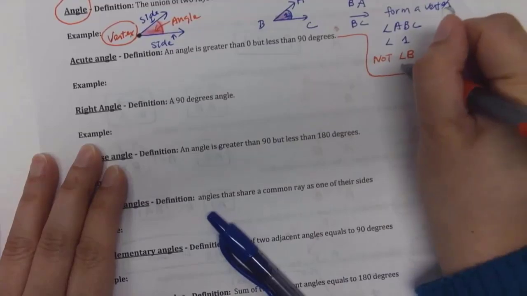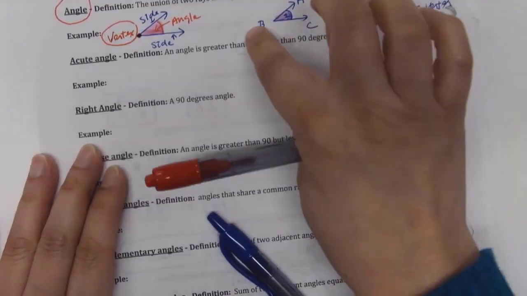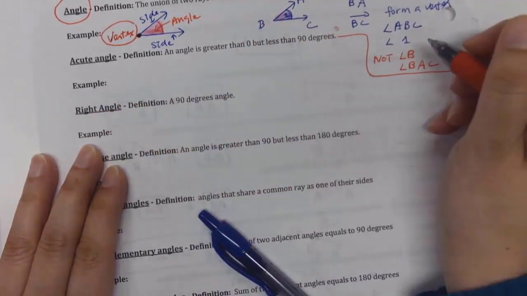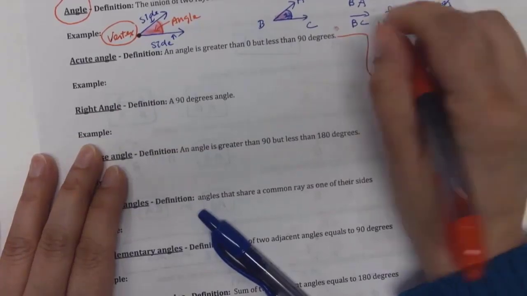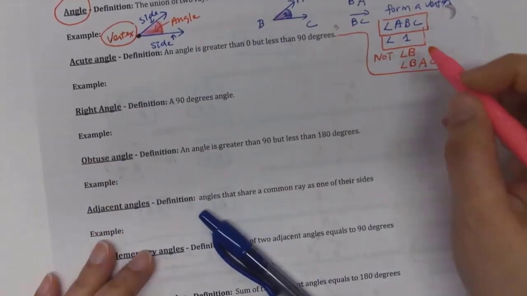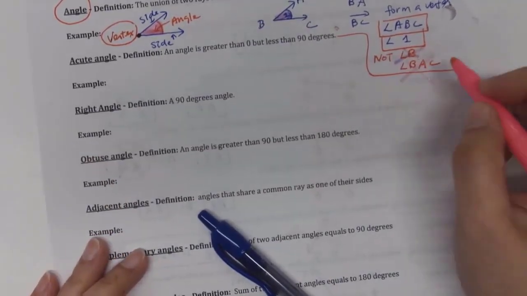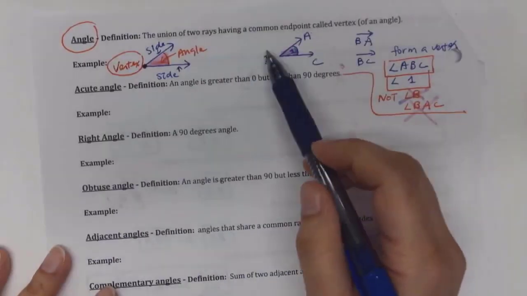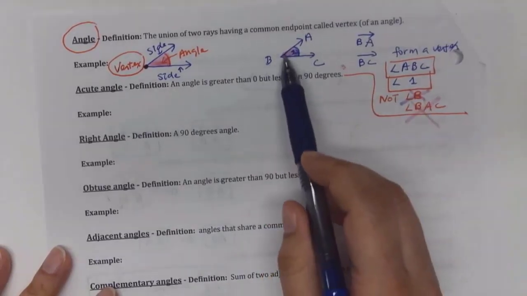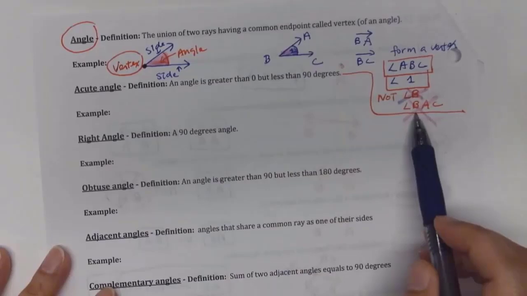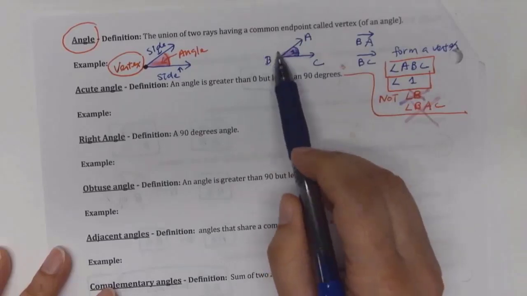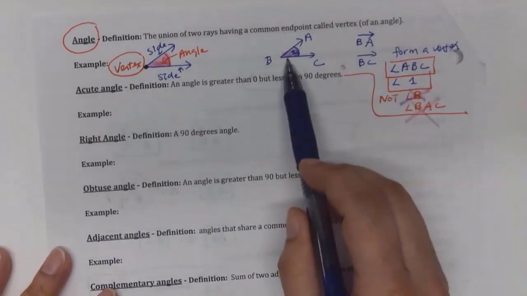It's not clear. You cannot do BAC. The angle part has to be in the middle. ABC like that, ABC is okay. Or angle 1, which is labeled inside, is okay. These two are not. You cannot call this angle B, and you cannot call this BAC. All right? Angle ABC or angle 1. You cannot call this angle B because we don't know if it's inside or outside. We cannot call this BAC because you have to make sure the middle letter is where the angle is.